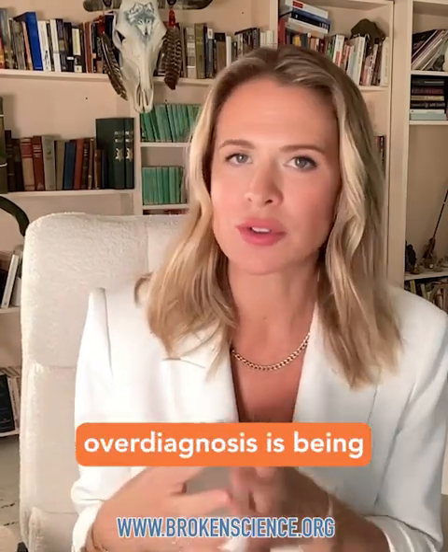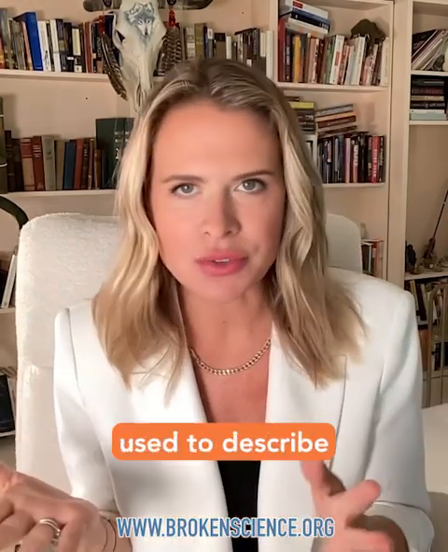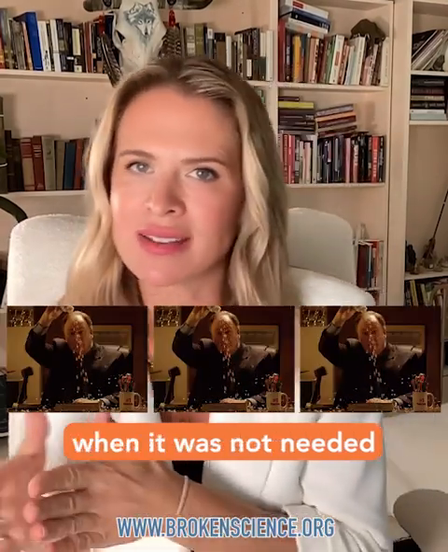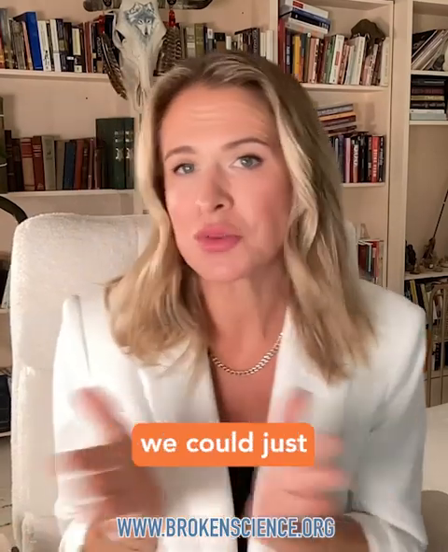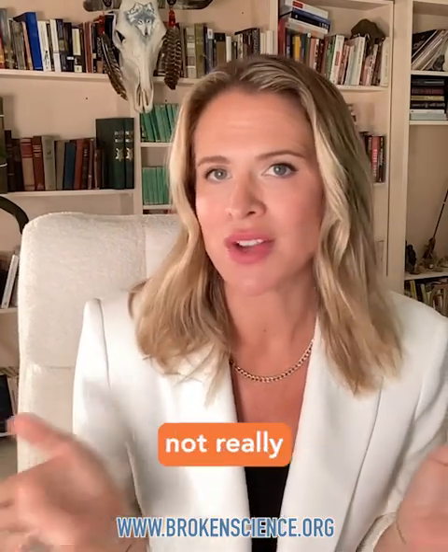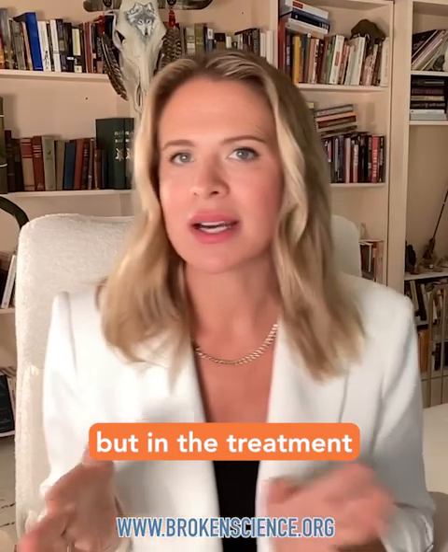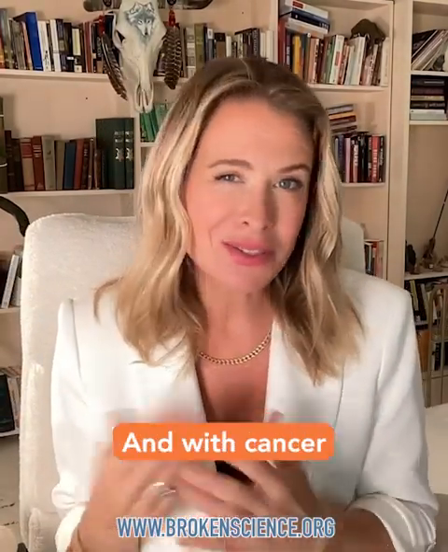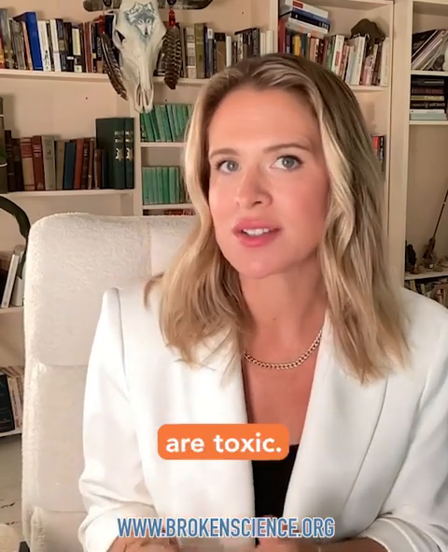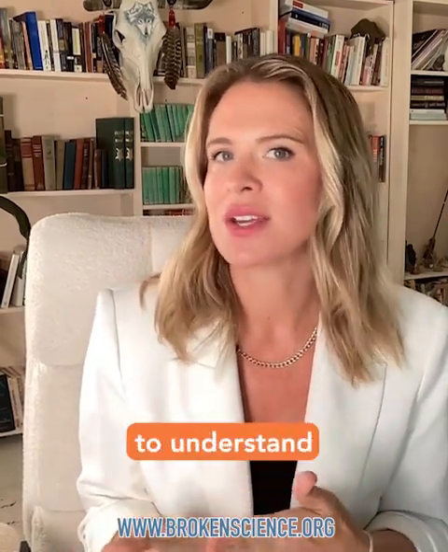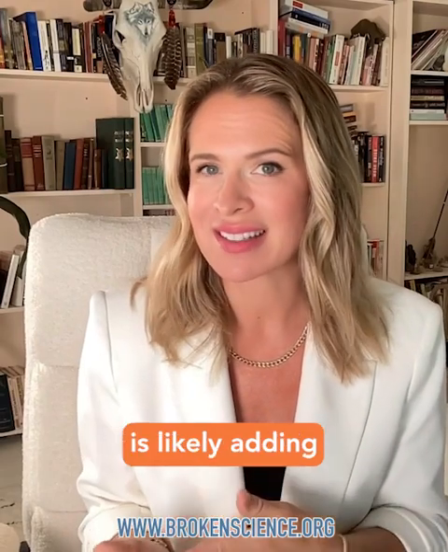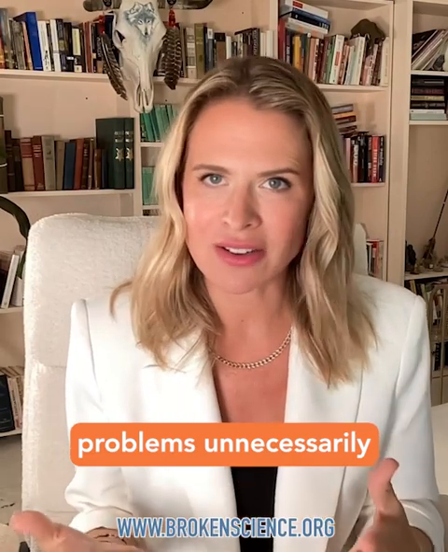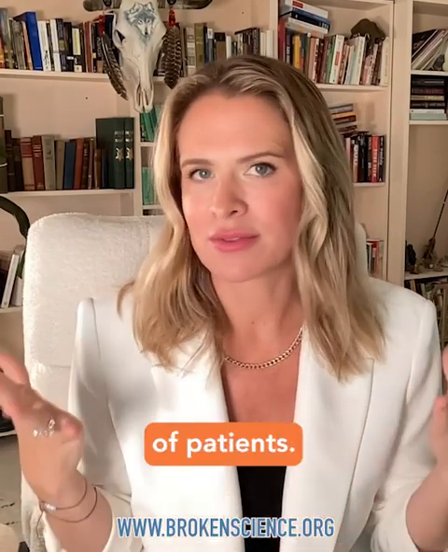But this word overdiagnosis is basically used to describe when a disease is diagnosed and treated when it was not needed for that treatment. And I wish we could just call it overtreatment, since the problem is not really in the diagnosis, but in the treatment of an ailment that didn't require treatment. And with cancer in particular, we know that the treatments are toxic. So it's really important to understand that over-intervention is likely adding to the incidence rates and other health problems unnecessarily in all kinds of patients.